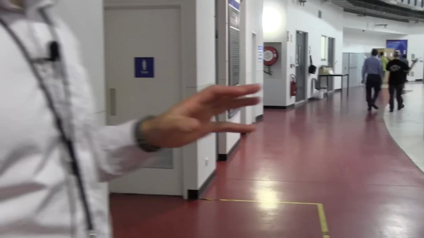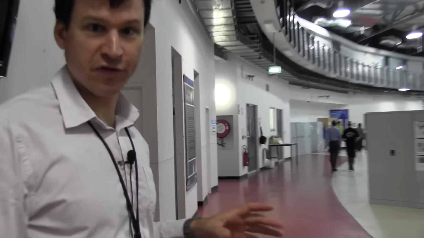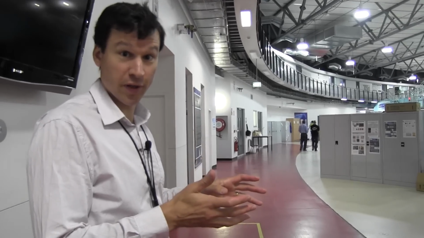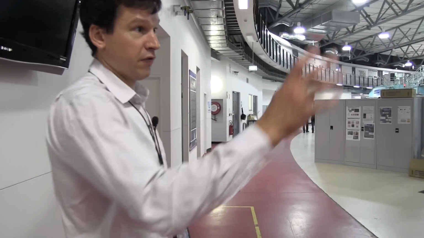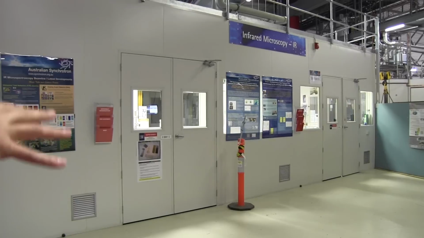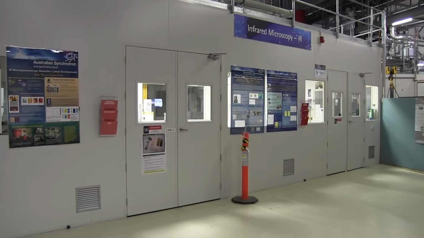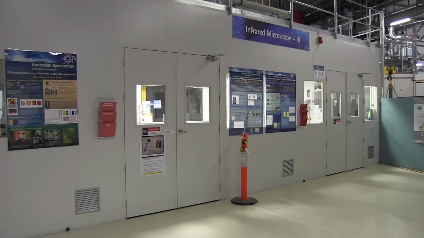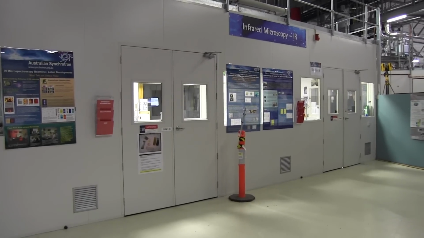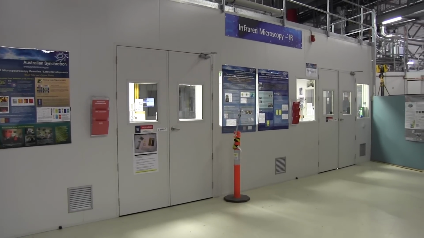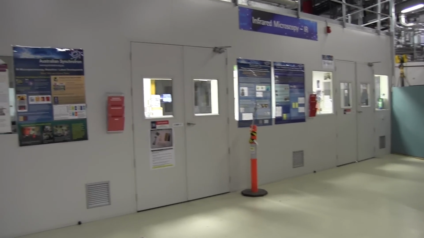From here we can see very interestingly the different types of radiation that's produced by the Australian Synchrotron. In front of us here we have a conventional style infrared lab. We get a very nice small spot in our infrared, so we can get very high resolution infrared scans. So that's one of the advantages you have with the synchrotron. How do they scan it? Do they move the beam mechanically? Oh, they just mechanically move the sample. Move the sample. Yeah. That's it.